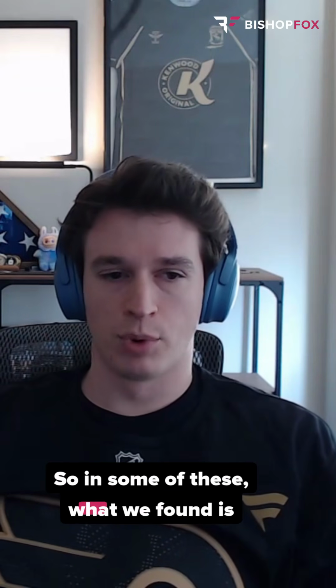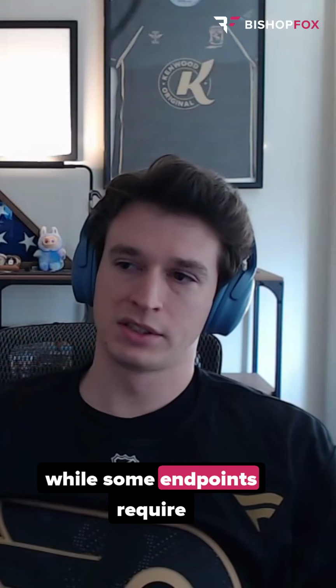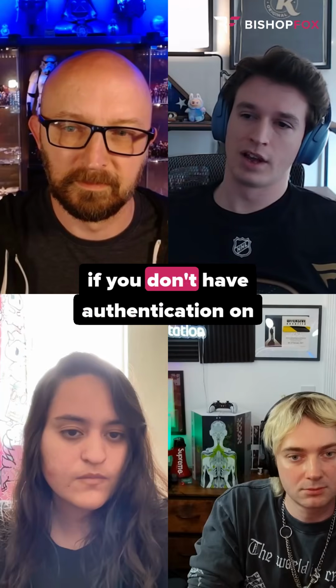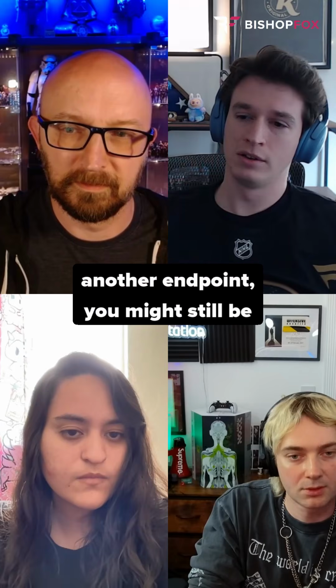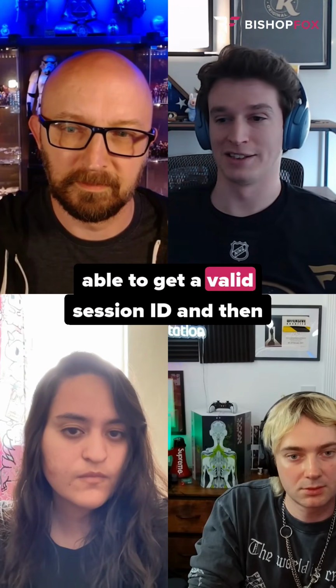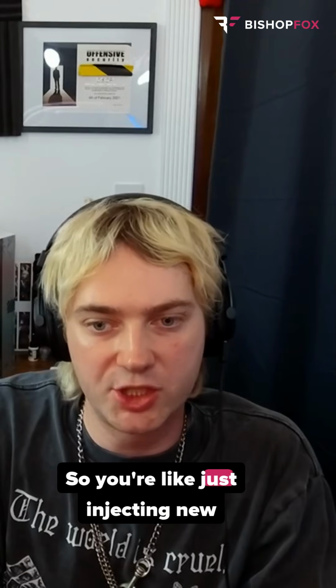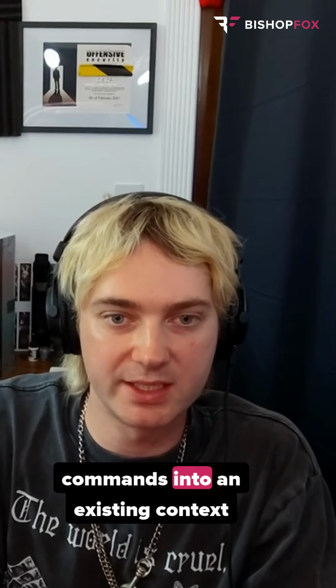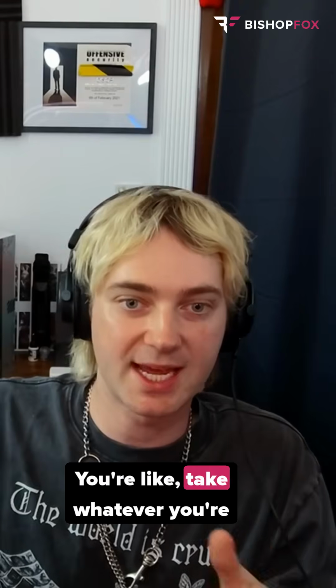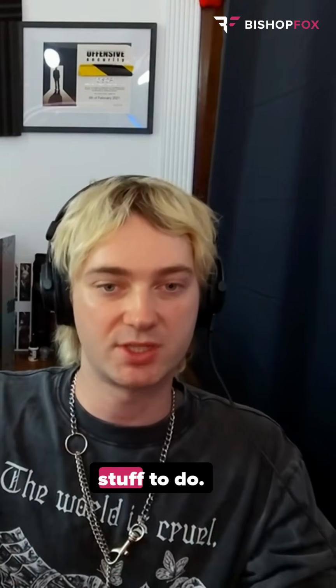So in some of these, what we found is that while some endpoints require authentication, if another endpoint doesn't have authentication, you might still be able to get a valid session ID and then bypass auth on another endpoint. So you're just injecting new commands into an existing context window. You're like, take whatever you're doing right now and here's some new stuff to do.